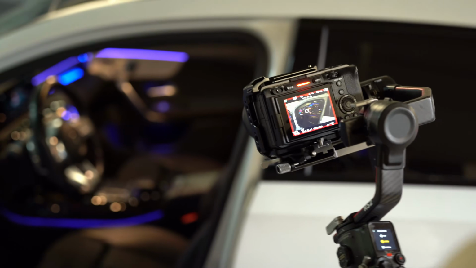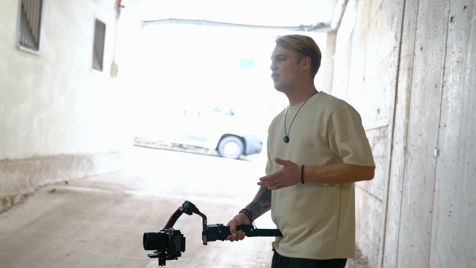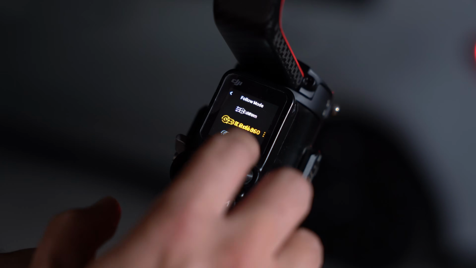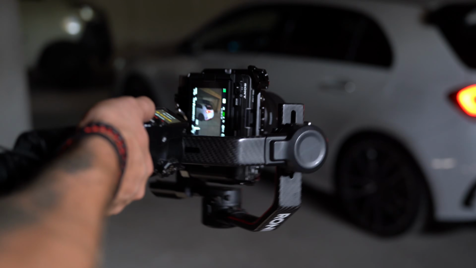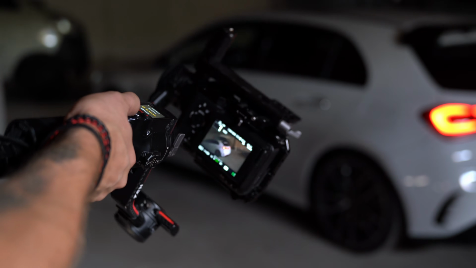And then there's also the 3D roll shot, where we basically move towards the car and set our gimbal in the 3D roll mode, where we can rotate our camera 360 degrees.